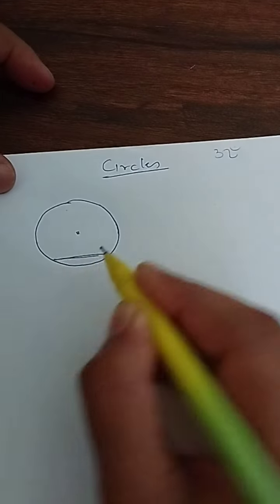Hi friends, let me start with a new chapter, that is circles. Now let me tell you some basic terms in circles. Now this is called the center of the circle. Now the line which is drawn here, this is called the chord.